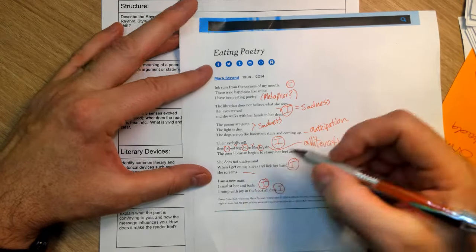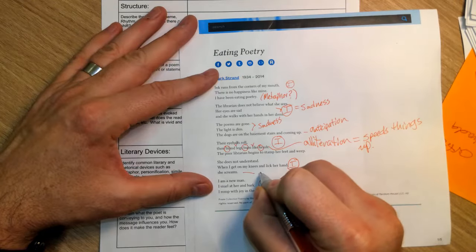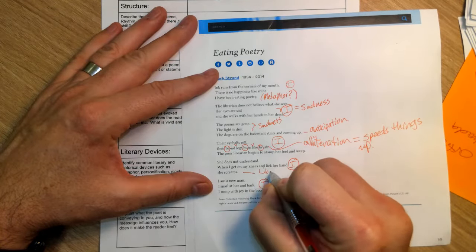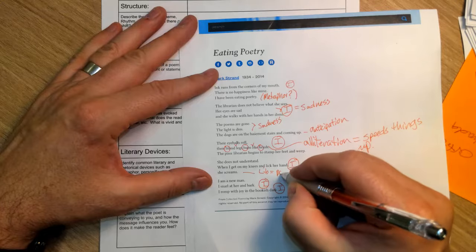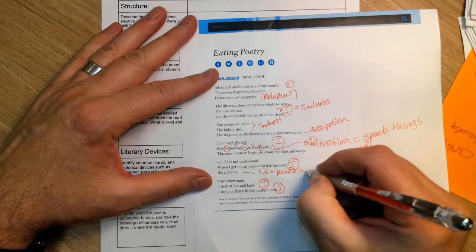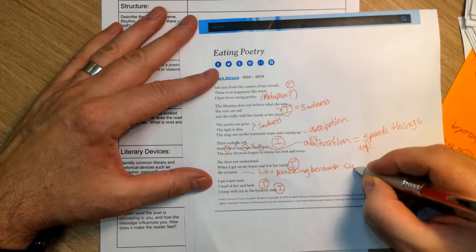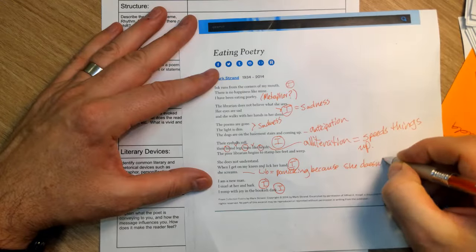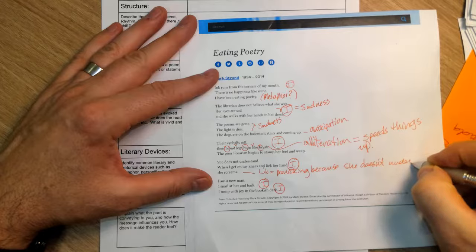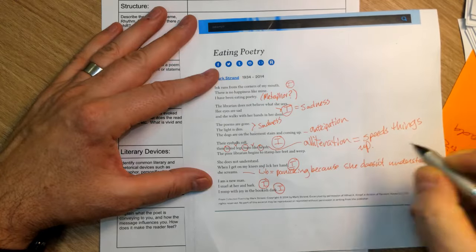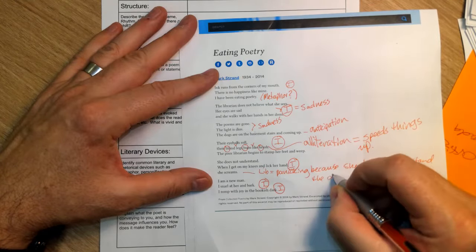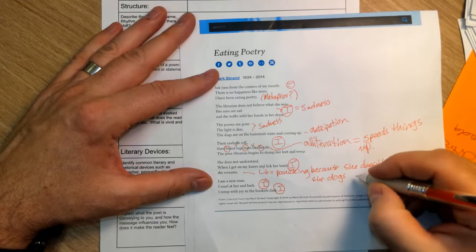So this one, I might say the librarian is panicking because she doesn't understand the dog's, I guess, joy.